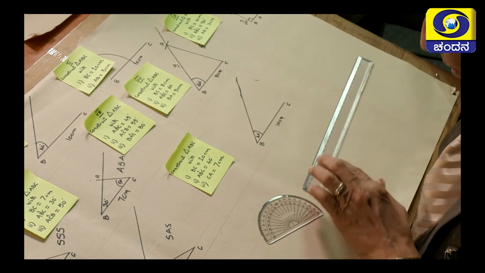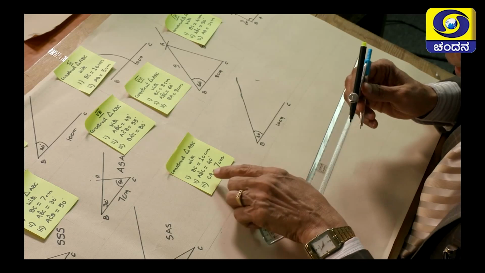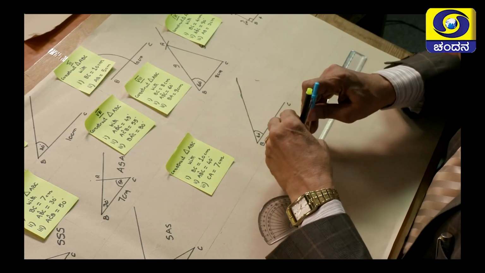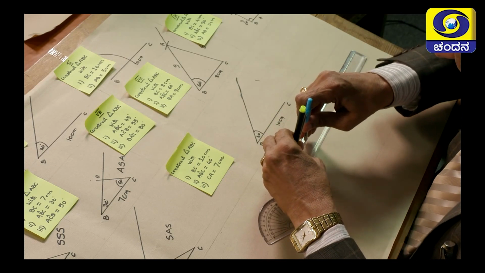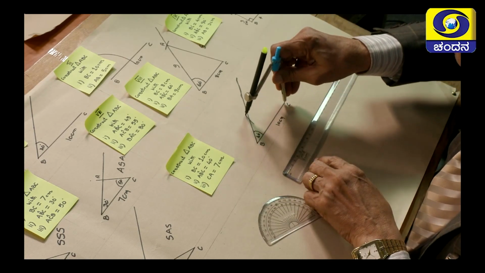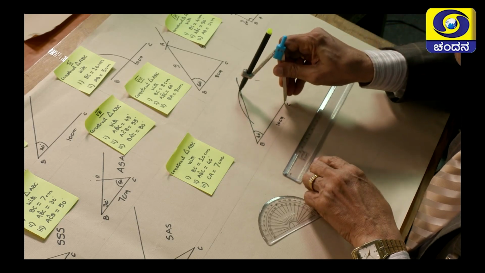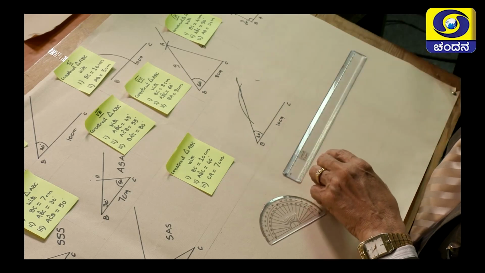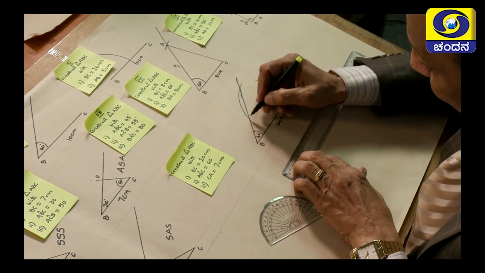Okay. Now there is something very interesting to observe. The length of CA is given as 7. So let us take 7 centimeters as radius. With C as center, let us cut this. Oh, it is cutting at one more point. So this one is cutting this ray here.